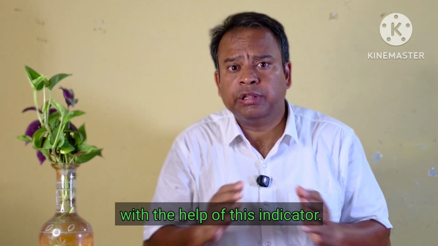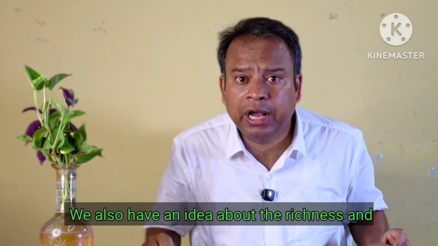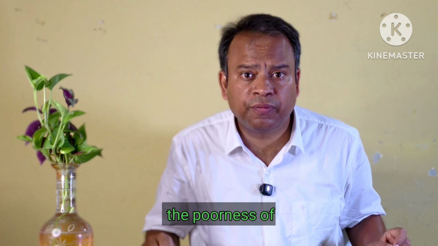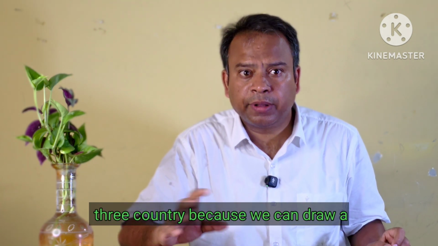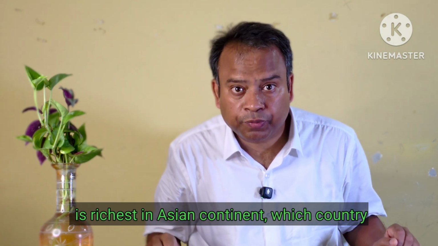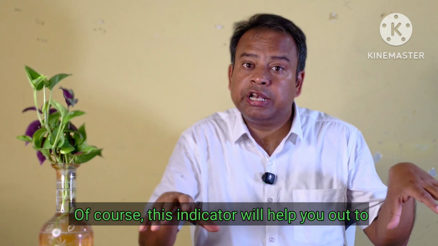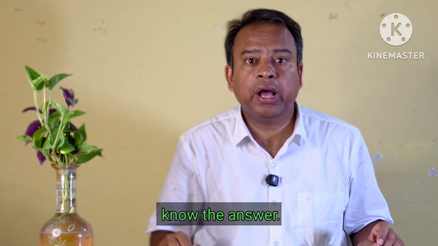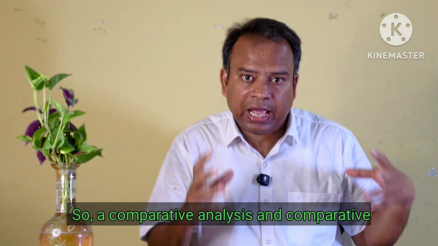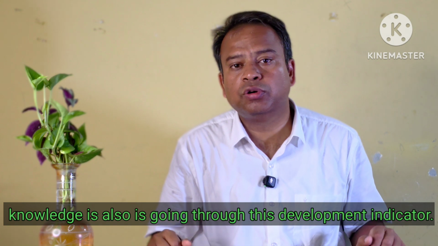With the help of these indicators, we also have an idea about the richness and poorness of 2 or 3 countries, because we can draw a comparative analysis between countries: which country is richest in the Asian continent, which country is richest in some other continent. How will you answer this question? Of course, these indicators will help you know the answer. So comparative analysis and comparative knowledge is gained through development indicators.